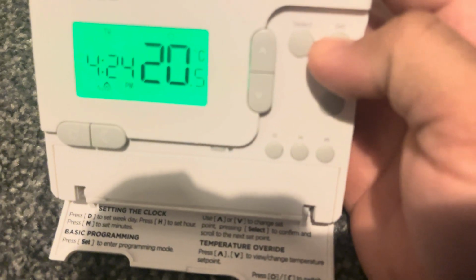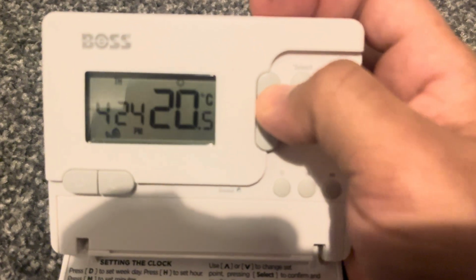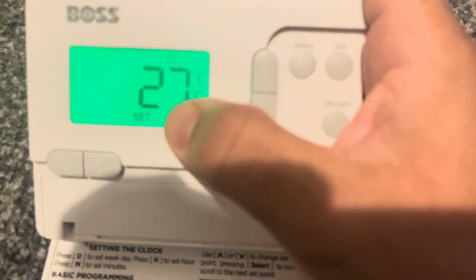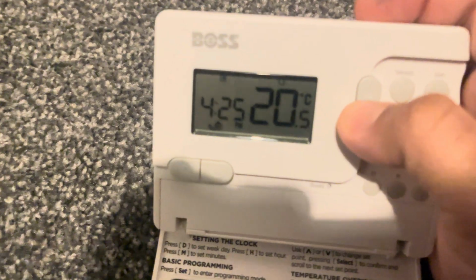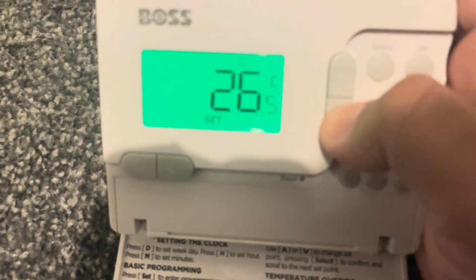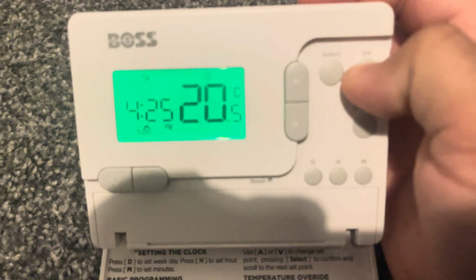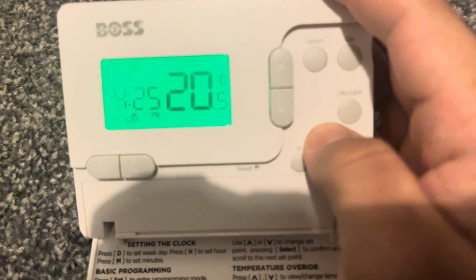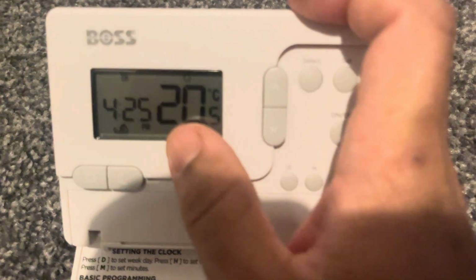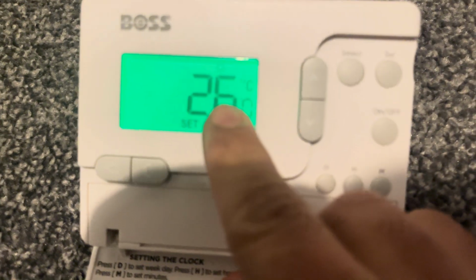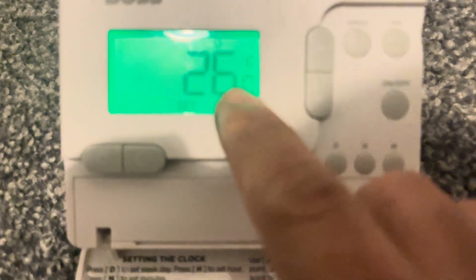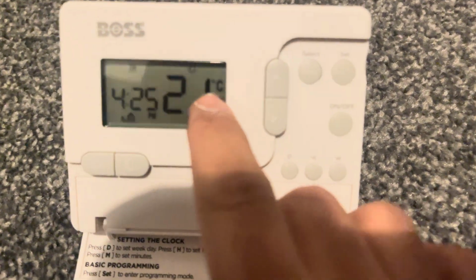If I go to the main menu, like this one is the main menu, and if I only press the upward arrow button, you will see it changes only the setting of your temperature. If you want to turn it on manually or turn it off manually, it all depends on you. If you want to set the point to 26 or 27, you can just press the set button. Whenever the radiator comes on, it depends on you. If at the moment it's 20 degrees Celsius, and you set your temperature to 26, when it goes to 26, it will turn off by itself. So that's its set point.